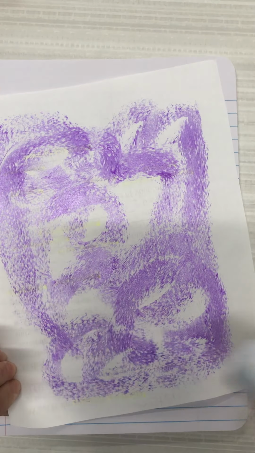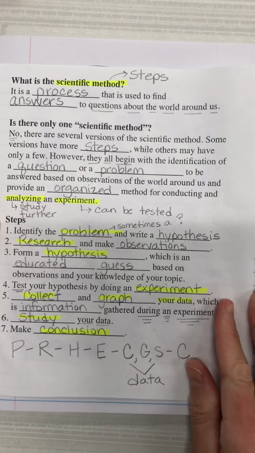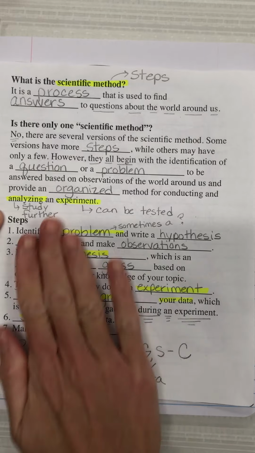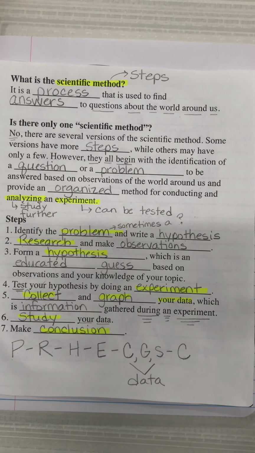Okay. You're going to have 2 videos to watch for this notes lesson. This one, in which we're going to get all our information, and then the next video that you'll see is how to make your flip book.